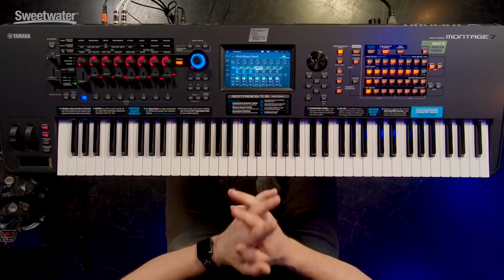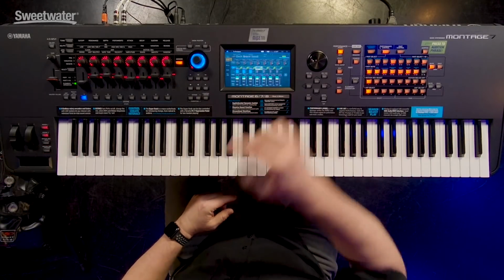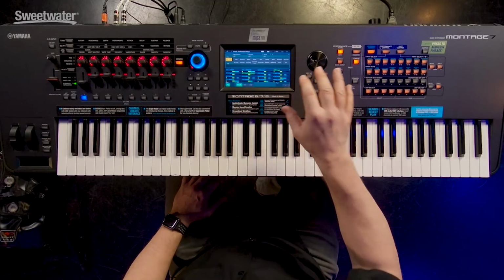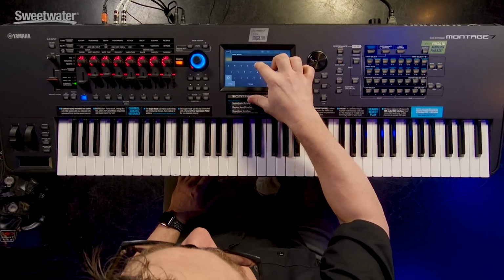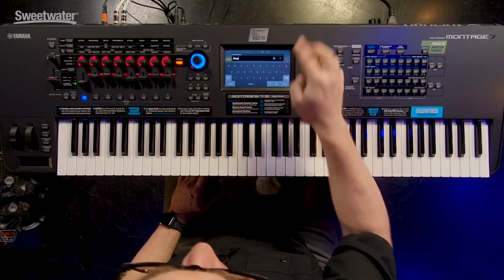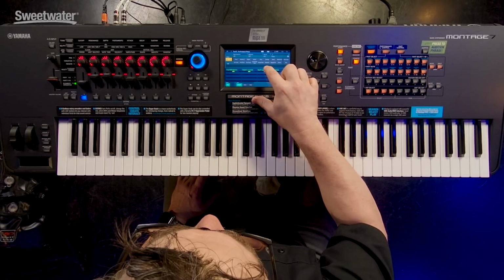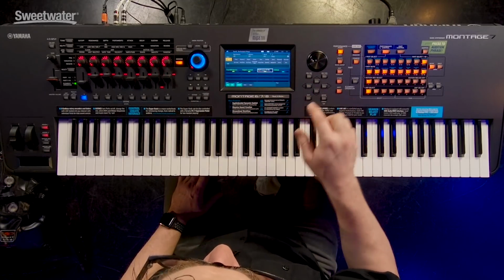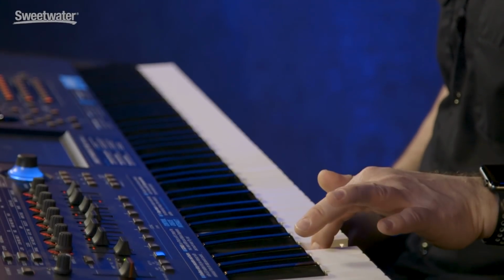So what do I want to add to this last part? How about a timpani? So I'll touch that open part, part 8, and I'll just type in timp, T-I-M-P, because I know that timpani's in here. And here's the real timpani right here. So what I'm going to do with this timpani is I'm going to set the velocity limit, so it will only sound when I hit it very hard. So how do I do that?